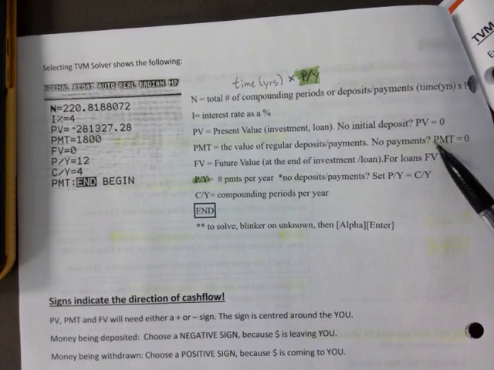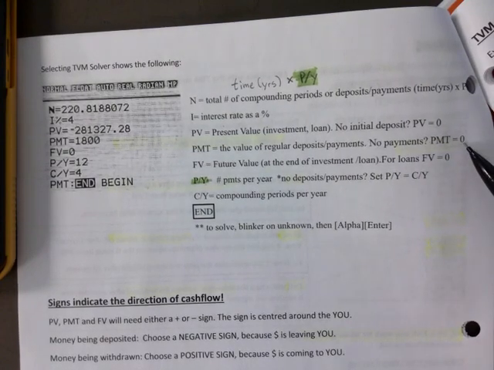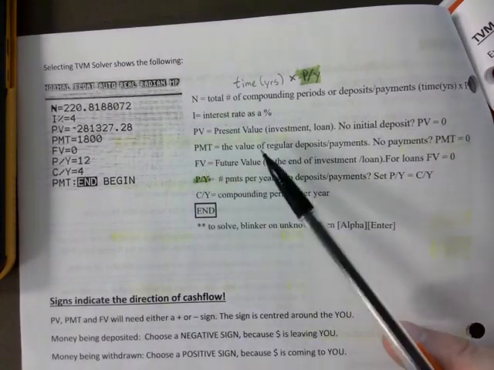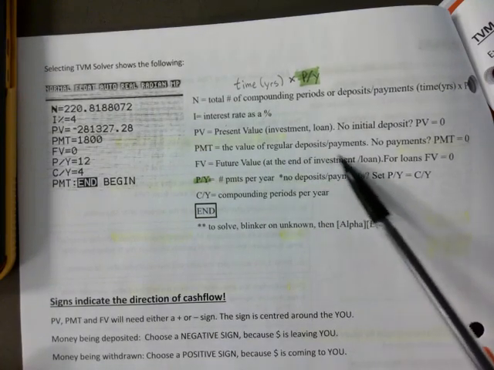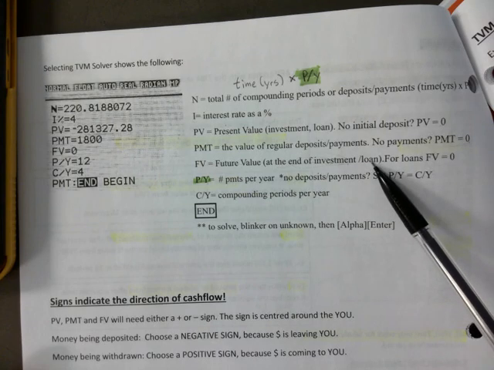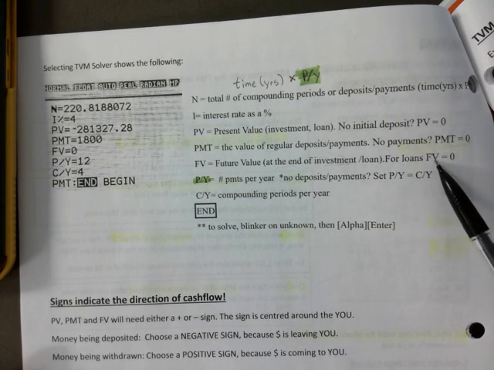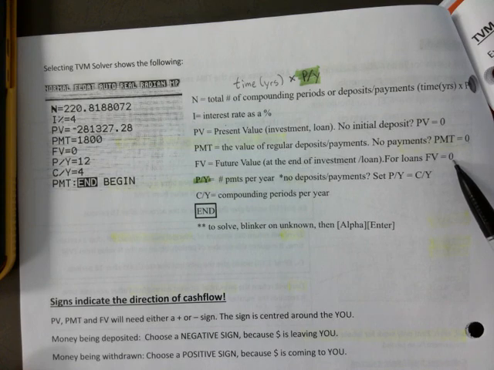No payments, PMT is just set to 0. Future value is what you have at the end of the investment or loan. For loans, you want the future value to be 0. Would that make sense? In the future, you want to own nothing.